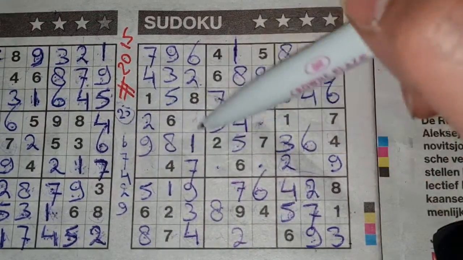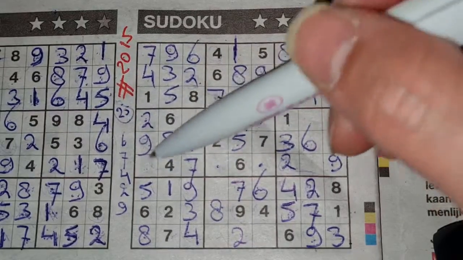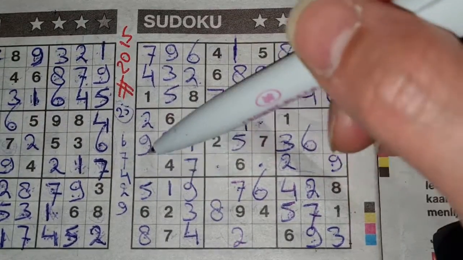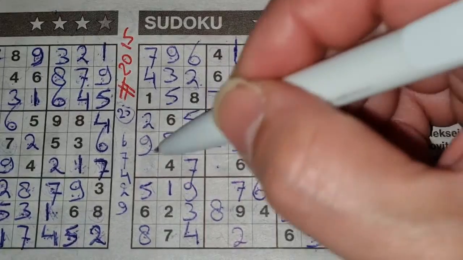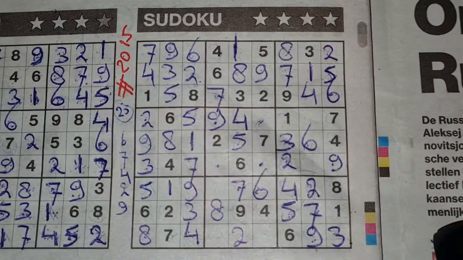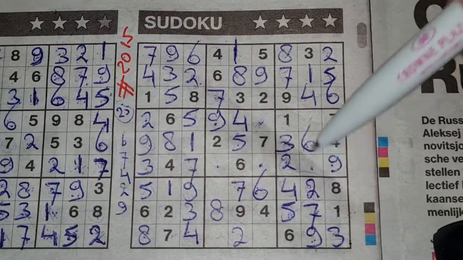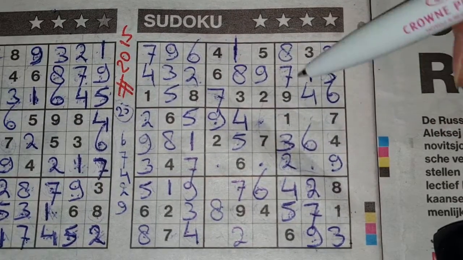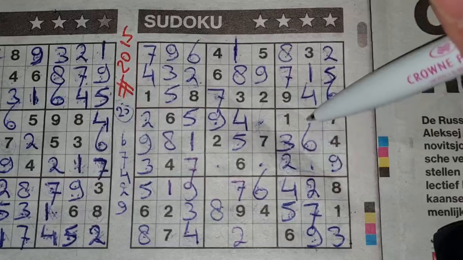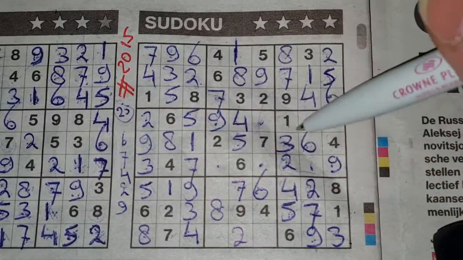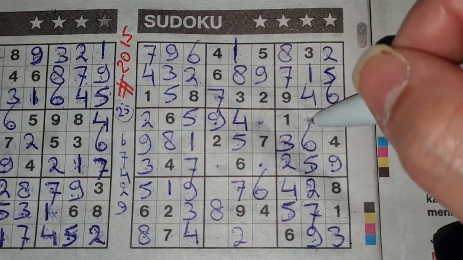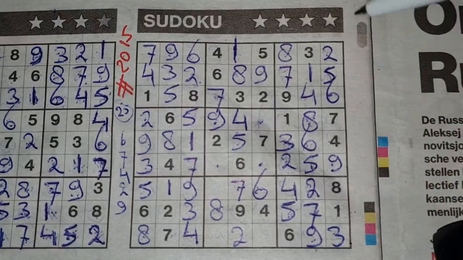2 numbers left in this big square, the 5 and the 3 are missing. We see here 5, no 5 there. 5 should be here, the 3 goes there. 2 numbers left in this big square for the numbers 5 and 8. We see here 5, no 5 there. 5 should be here, the 8 goes there.